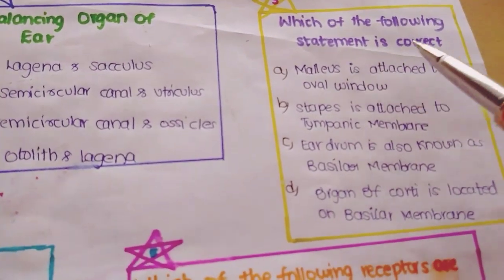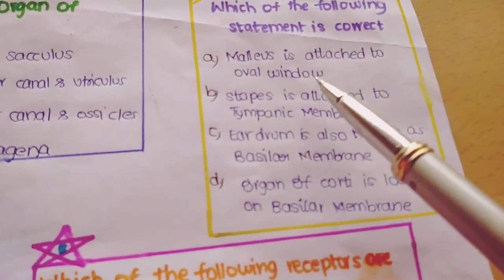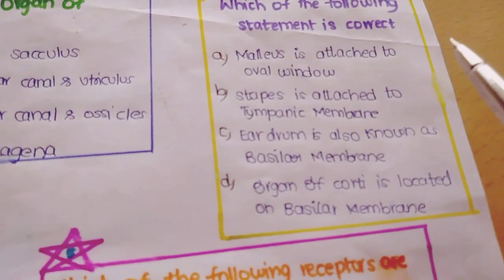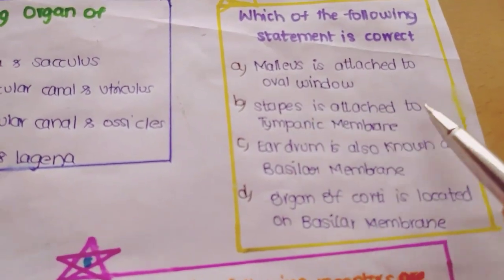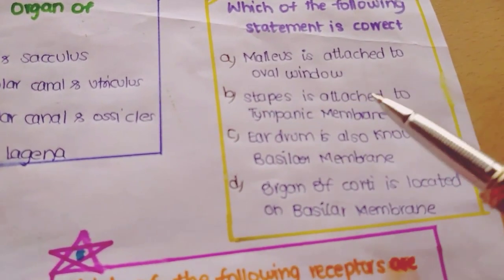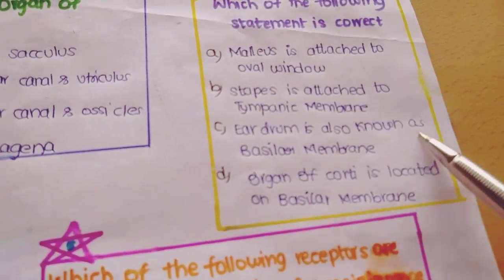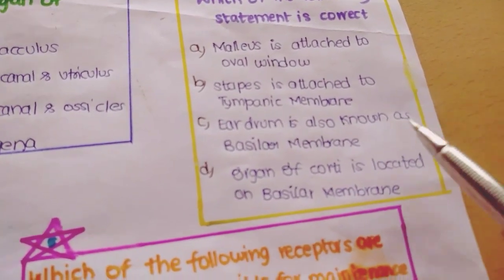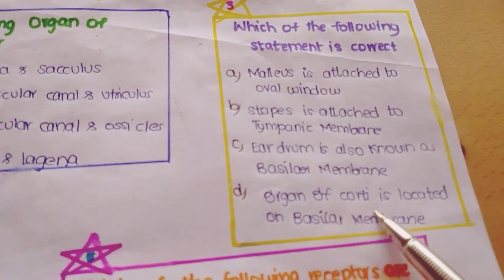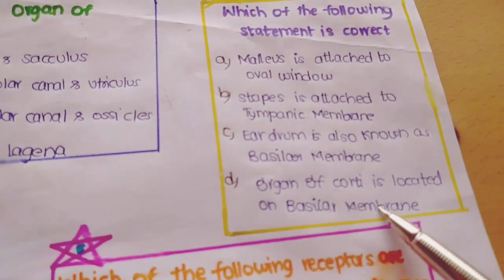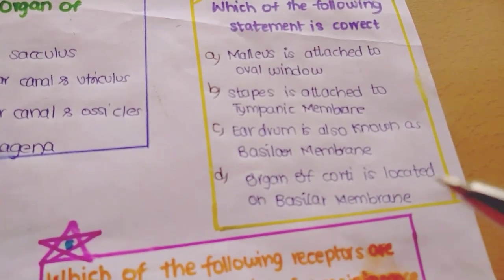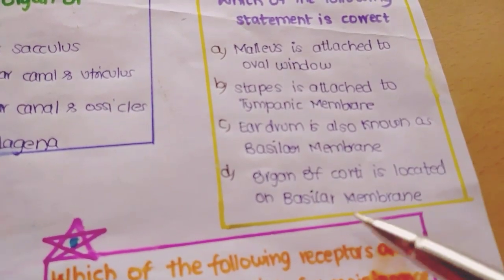Which of the following statements is correct? Malleus is attached to the oval window. No, the malleus is attached to the tympanic membrane. Stapes is attached to the tympanic membrane. No, the stapes is attached to the oval window. Eardrum is also known as the basilar membrane. No, the eardrum is also known as the tympanic membrane. The organ of Corti is located on the basilar membrane. Yes, it's correct. The organ of Corti is located on the basilar membrane, and the basilar membrane acts as the base for the organ of Corti.